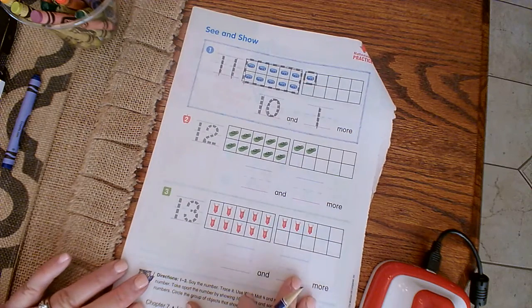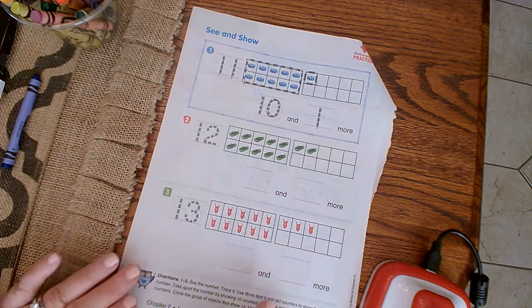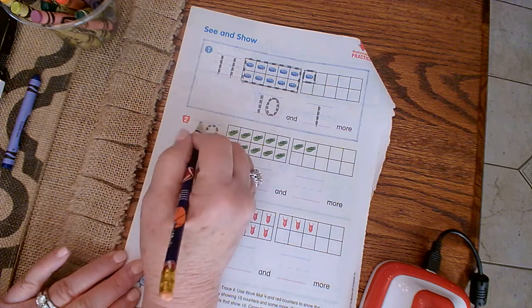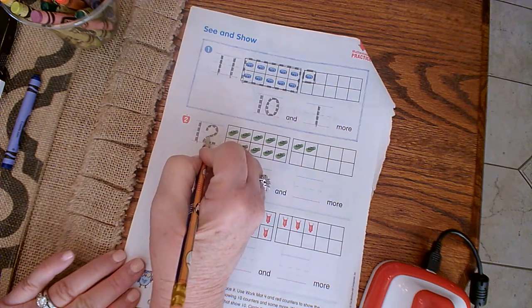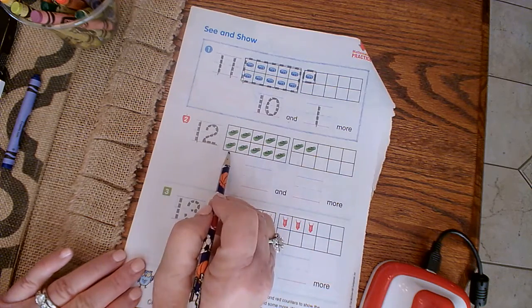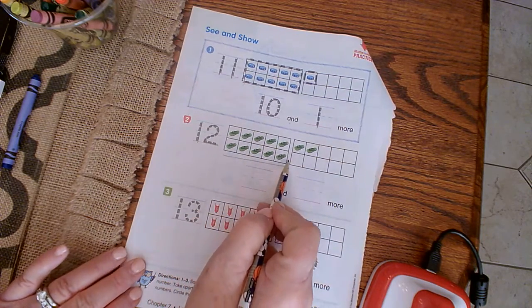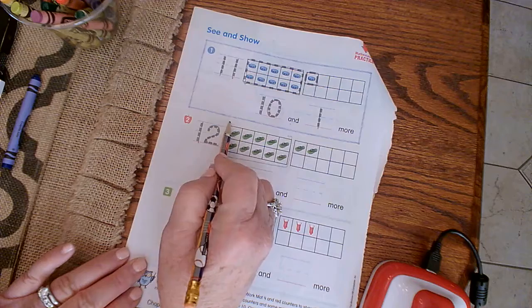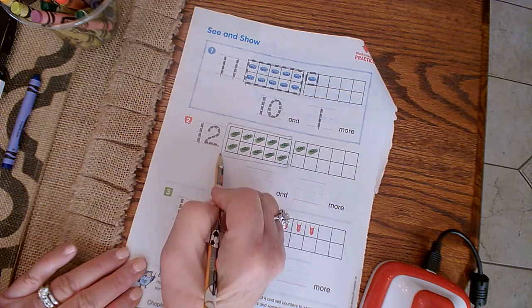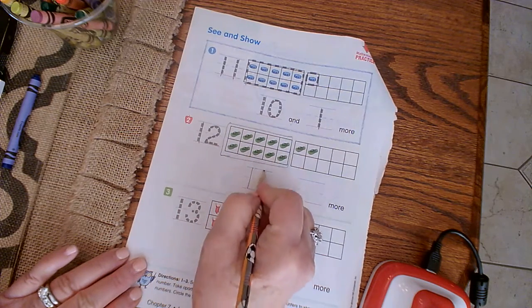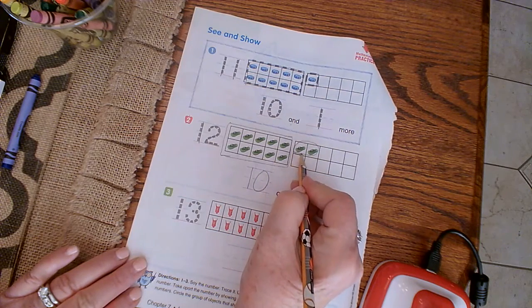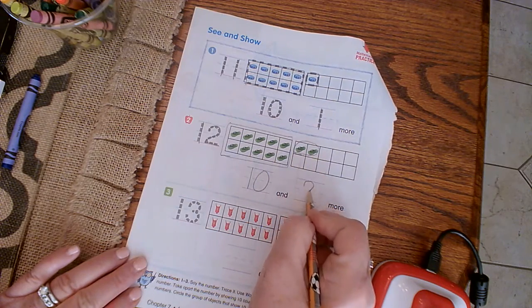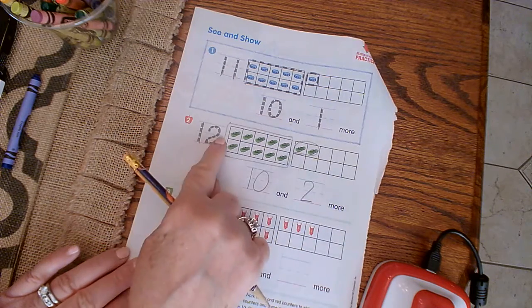All right, let's break apart the number 12. That's 1 group of 10 and 2 ones. Here's our group of 10. So put a block around that. We're going to write 10 and 2 more. Here's our 2 and 2 more. Make 12.